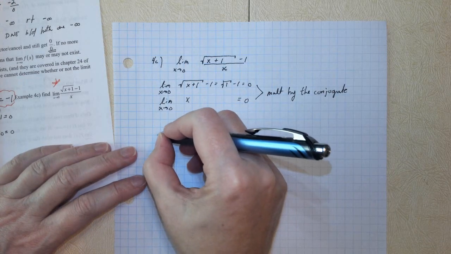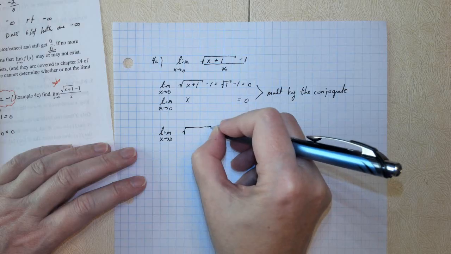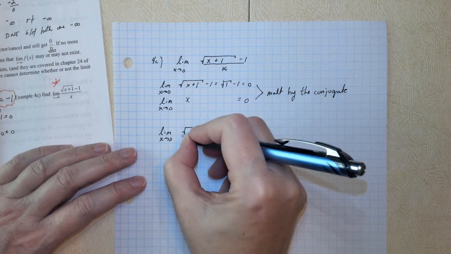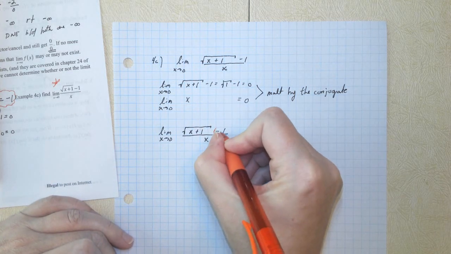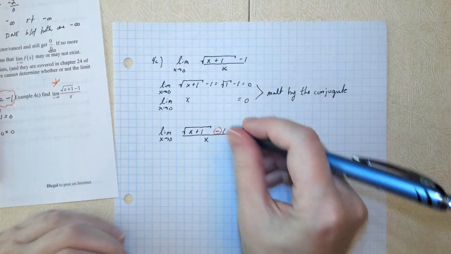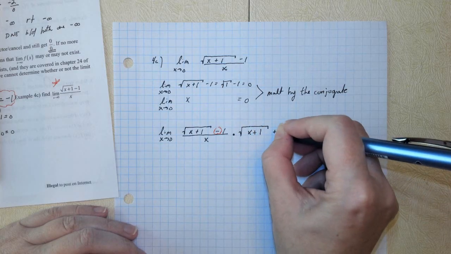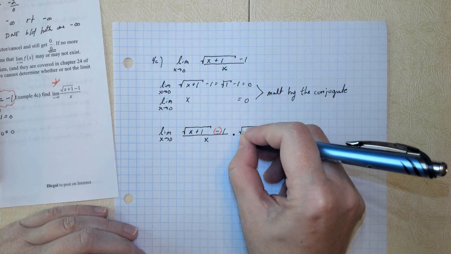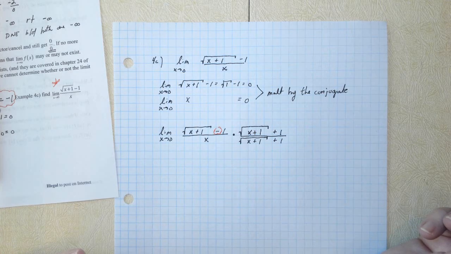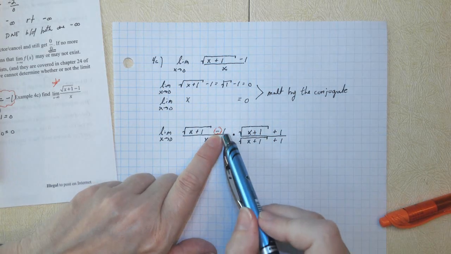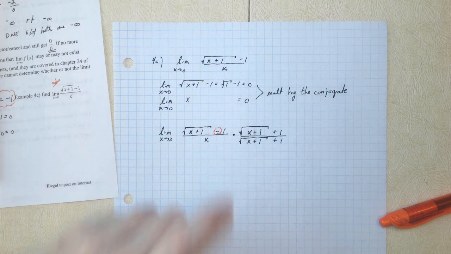So we take our value, and we're going to start with our limit again. Limit as x approaches 0 of the square root of x plus 1 minus 1 over x. And this is the key piece. This is the only thing you need to change. So we're going to multiply by the square root of x plus 1 plus 1 outside, and we have to do the same thing on the bottom. Just like that. That's the conjugate. So all I did was multiply by the same thing with a plus, and then I did it to the bottom too. Remember, whatever I do to the top, I have to do to the bottom.